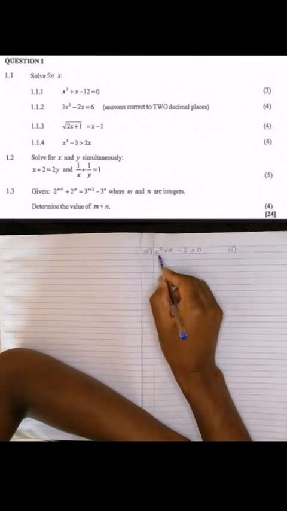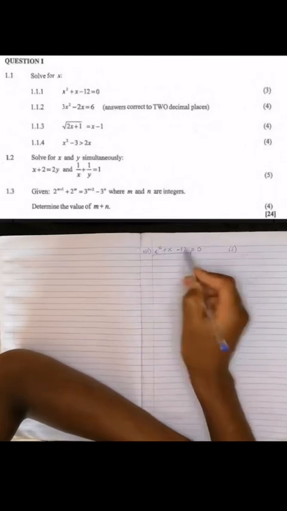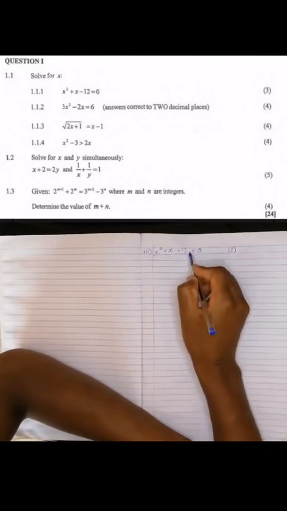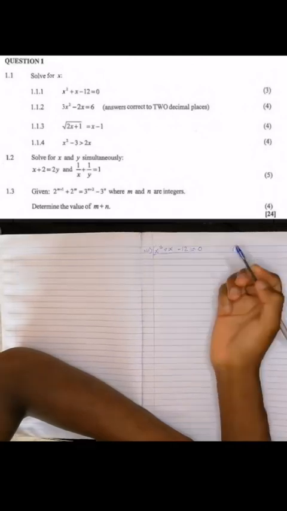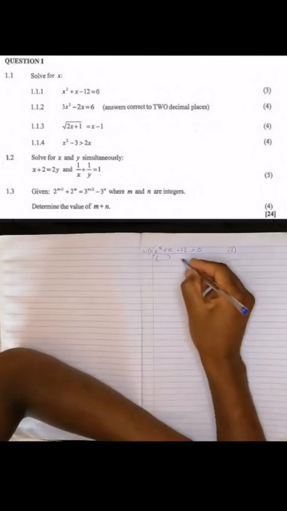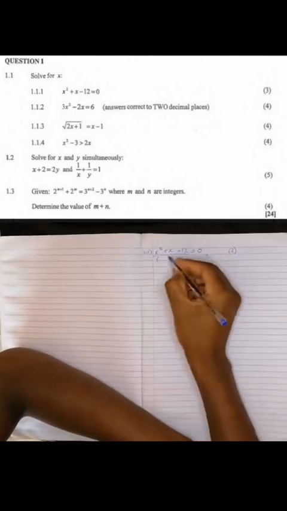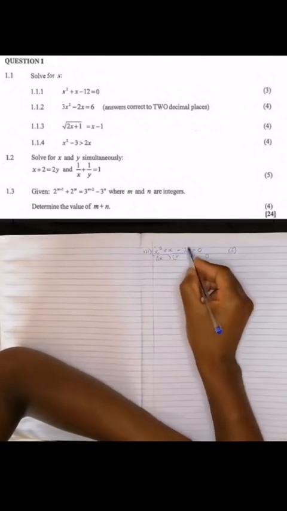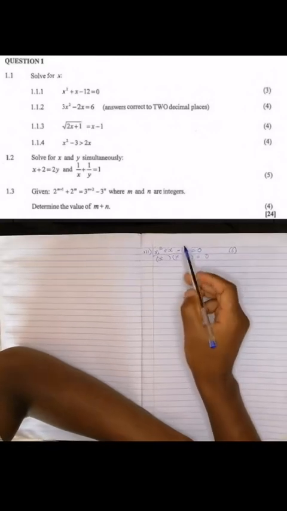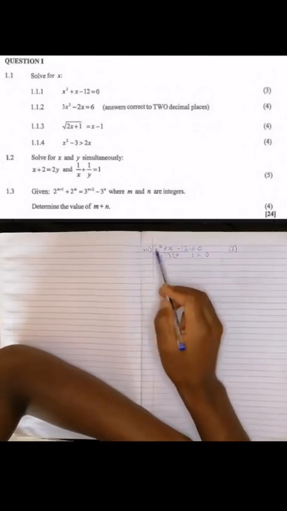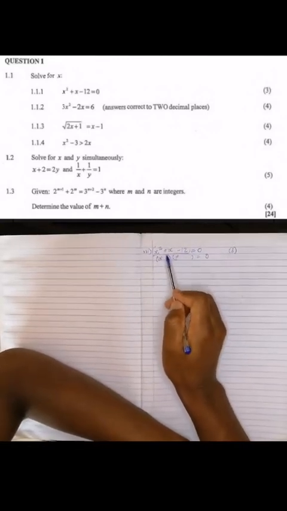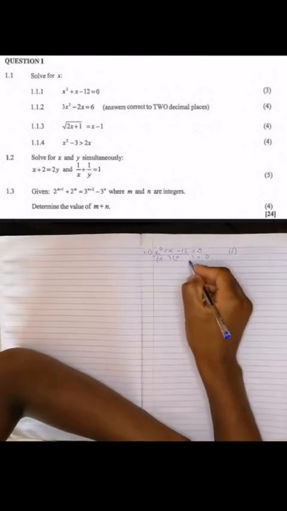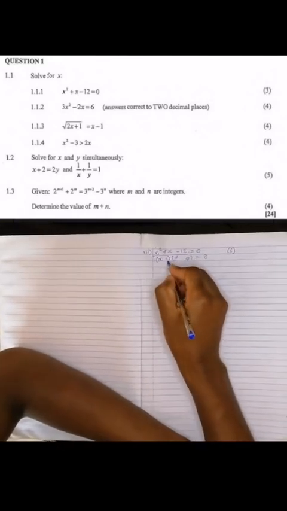So if you come upon a question like this one, you know this is a binomial, so meaning that you have to factorize. You open up two brackets, you put your x's because it's x squared here. So you find the factors of 12. When you multiply them, they give you 12. When you minus or add, they give you positive x. So which will be 4 and 3.